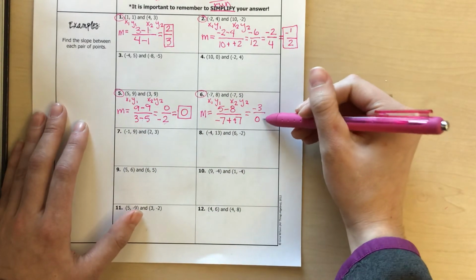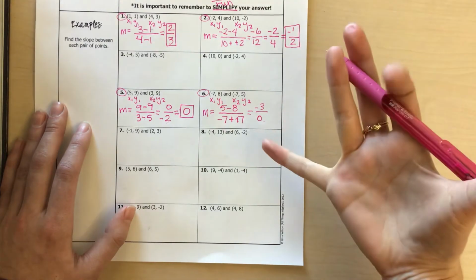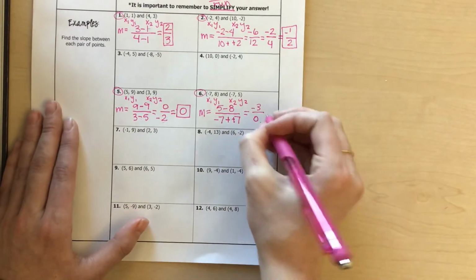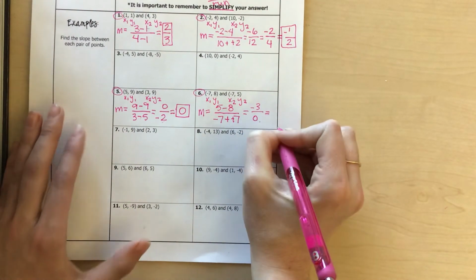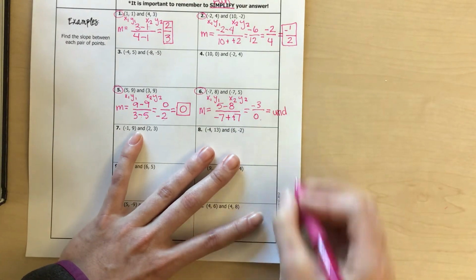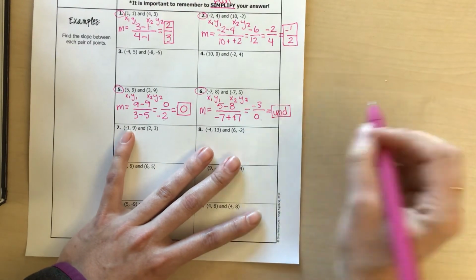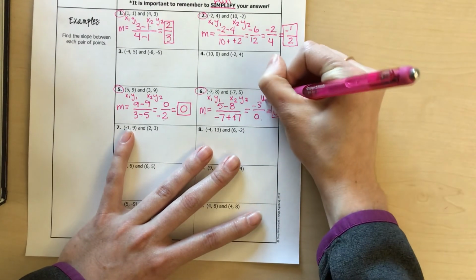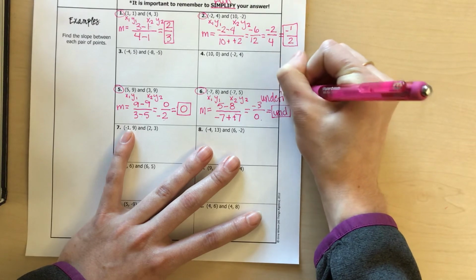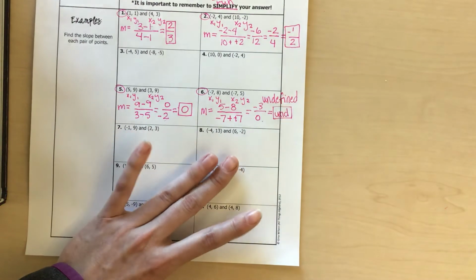However, this time our 0 is on the bottom. You can ask Siri and she'll tell you why it doesn't make any sense to divide by 0. And so when we think of our slope, we would call this an undefined slope, or you can think of it as my favorite college that I attended. It's also the only college I attended, UND, undefined. And so we would describe that slope as an undefined slope.